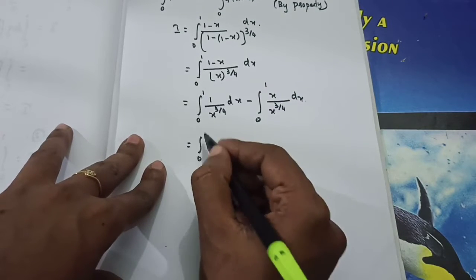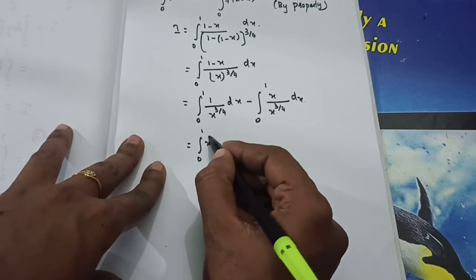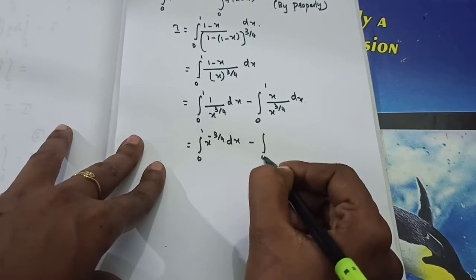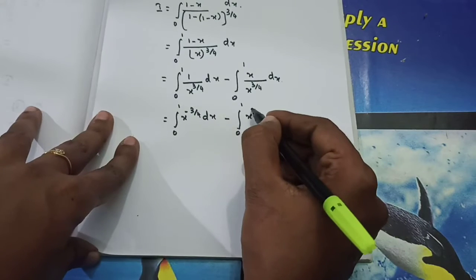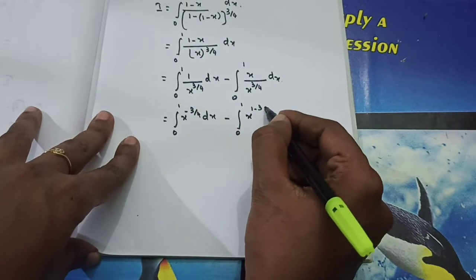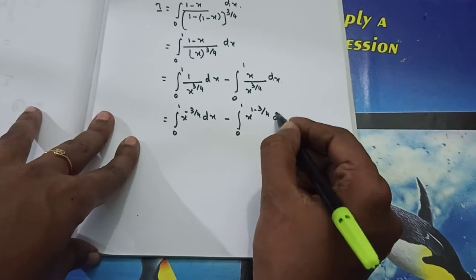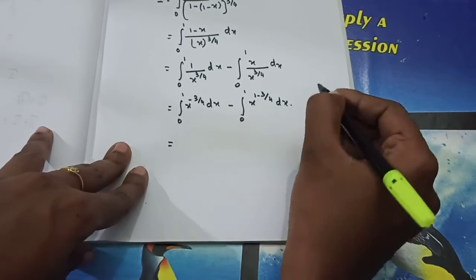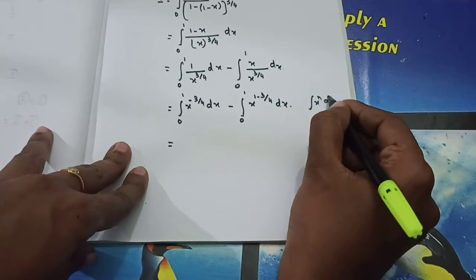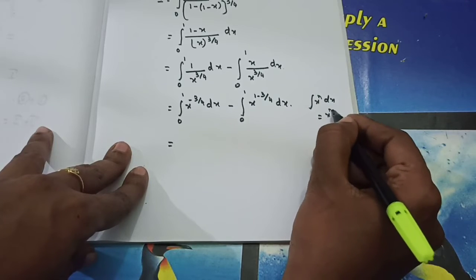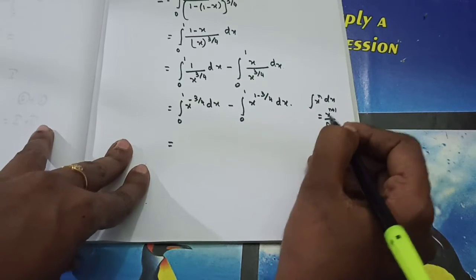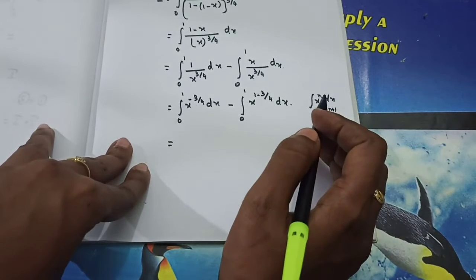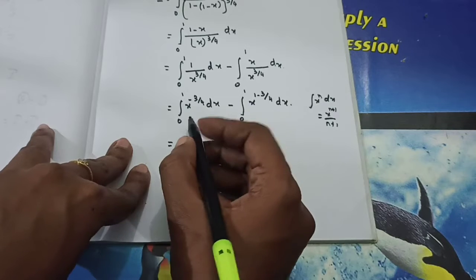So next step, you will bring this to the numerator. So x power minus 3 by 4 dx minus integral 0 to 1 x power, already here the power is 1. If you are bringing the denominator to numerator, minus 3 by 4 dx. So what's the value? We will use the x power n dx formula. What's the formula? x power n plus 1 divided by n plus 1. Please listen students, if there is a limit value, you don't apply the integration constant. That one I already explained.